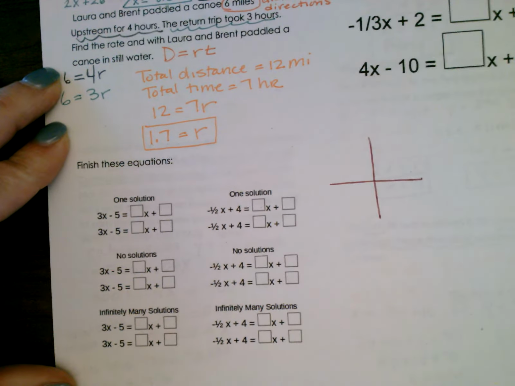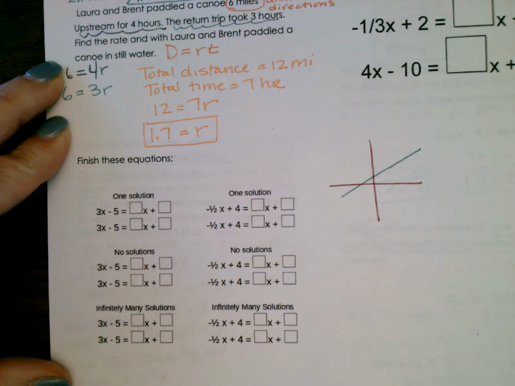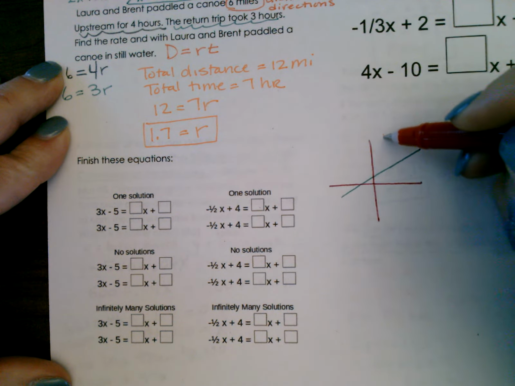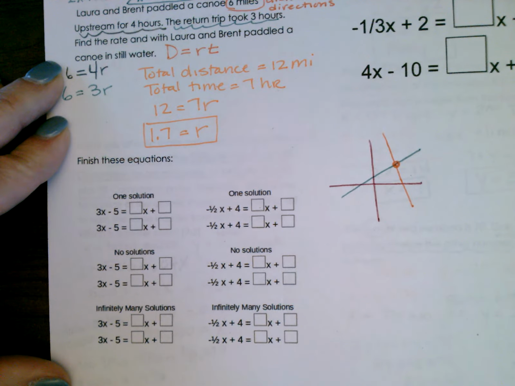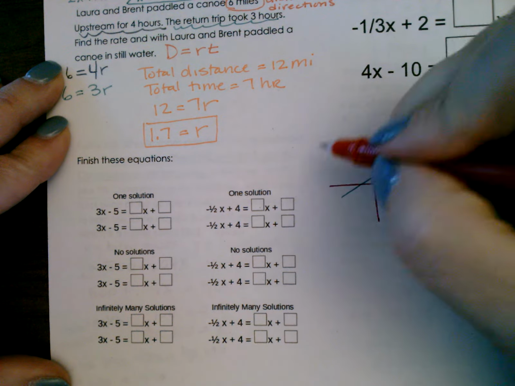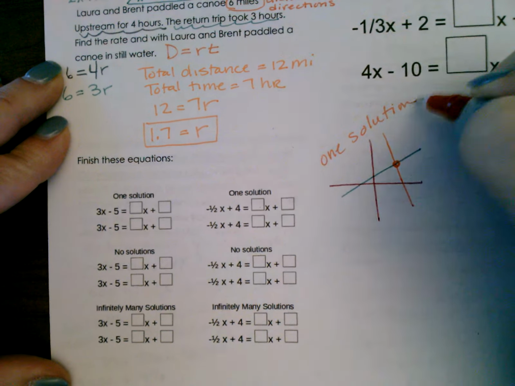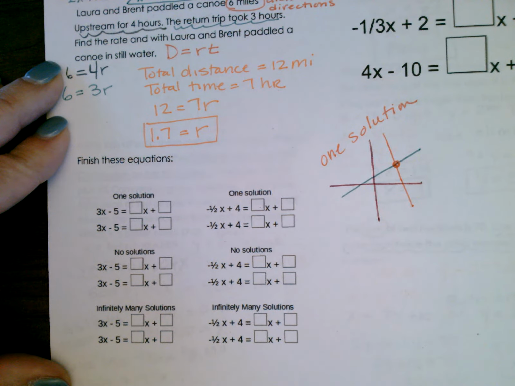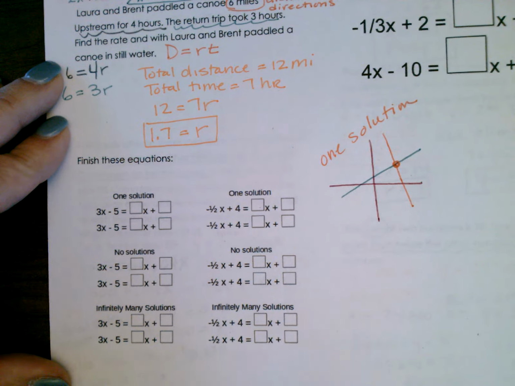One solution means that somewhere these two lines are going to meet. That one solution is right there. That's what it looks like on a graph. When we're solving an equation, remember, one solution means you actually can solve it and get an answer.